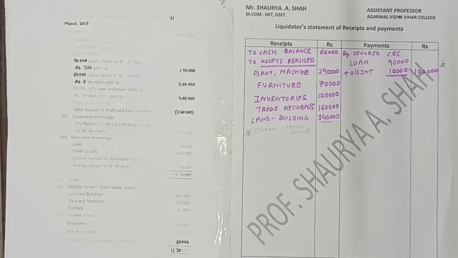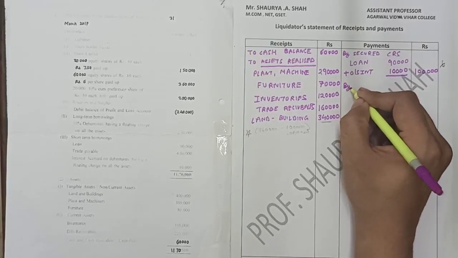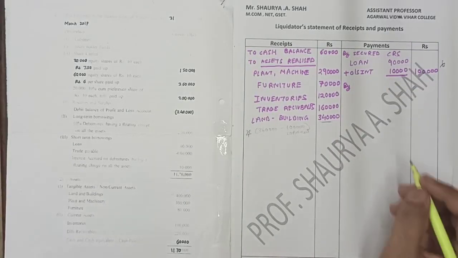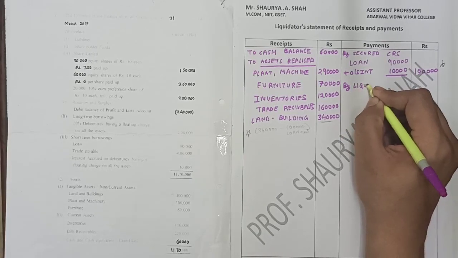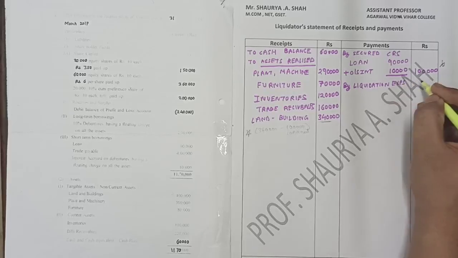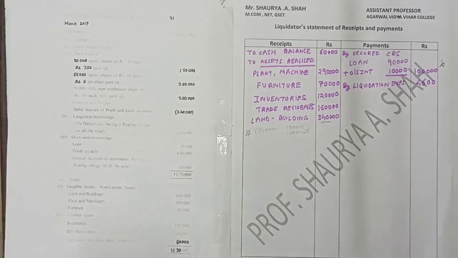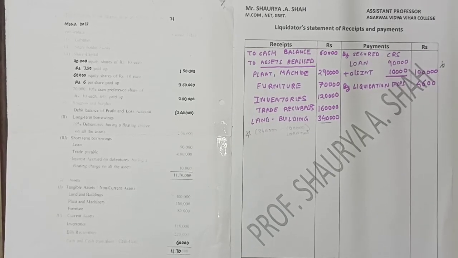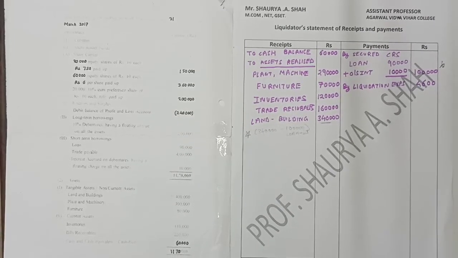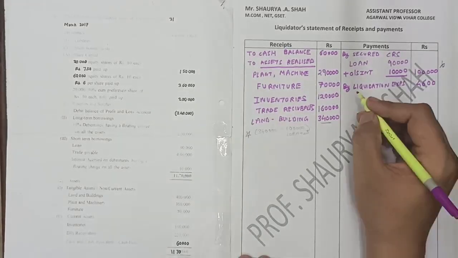Moving on. Once you have paid secured creditors, then the sequence goes on by, you have to pay liquidation expenses, right? So by liquidation expenses given in the sum is 4,600. So liquidation expenses is 4,600 rupees. Hope it is clear to every student. Fine. So 4,600 rupees is the liquidation expenditure. Liquidator's remuneration we pay next.